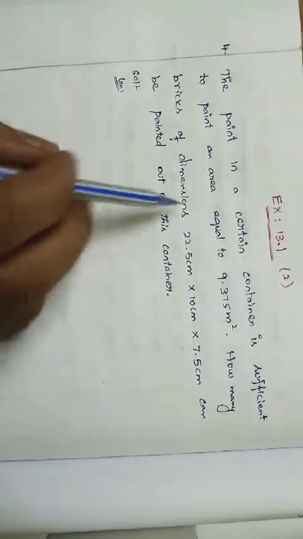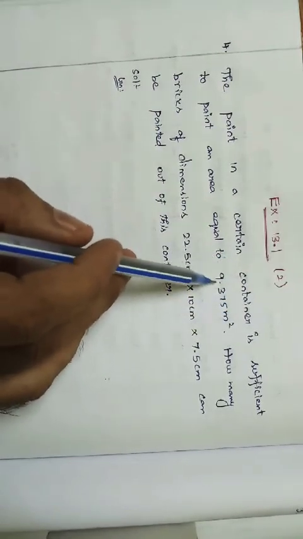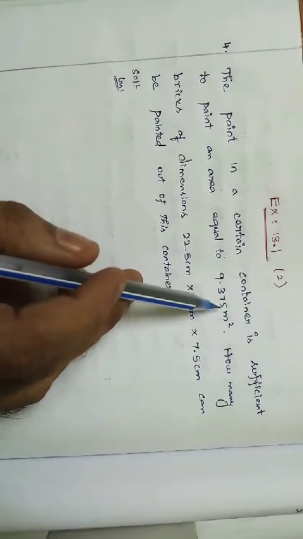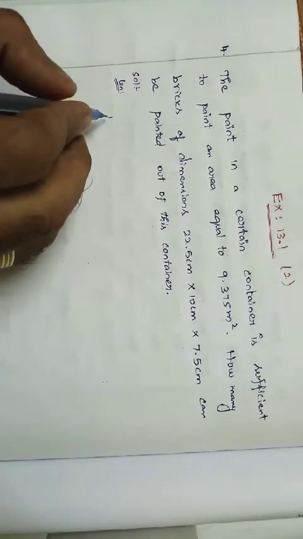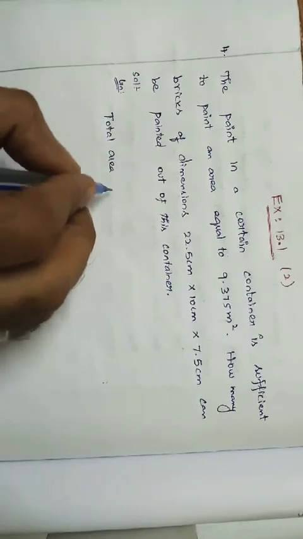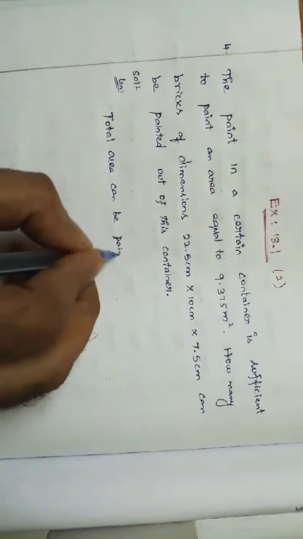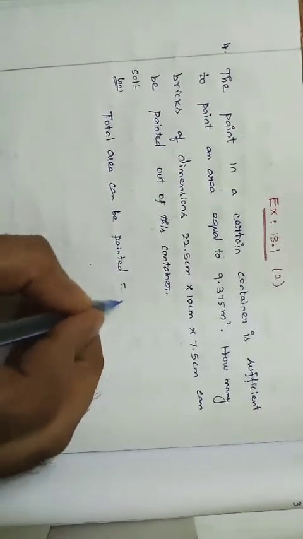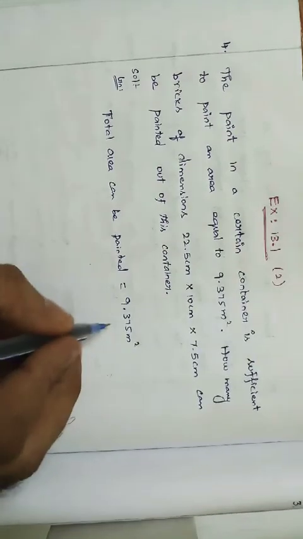What givens are we having? Total area, how much area can be painted? 9.375 meter square. So it's nothing but the total area that can be painted. Total area that can be painted is equal to 9.375 meter square.